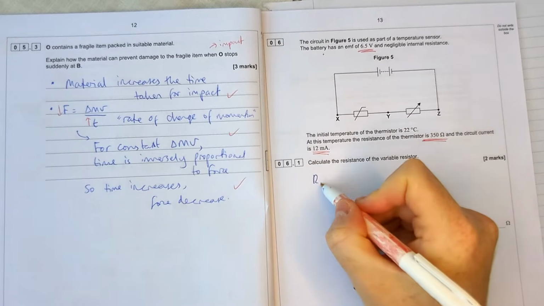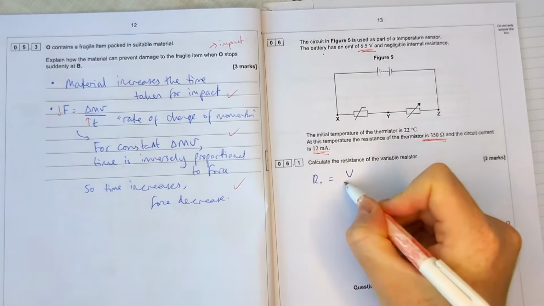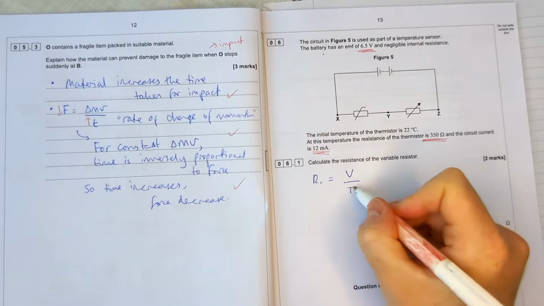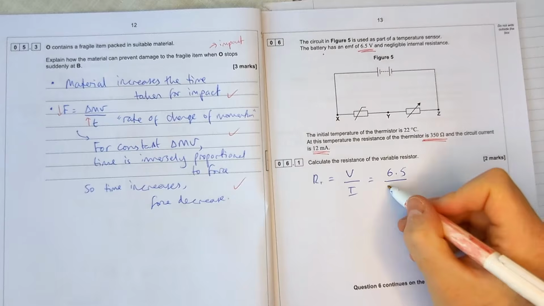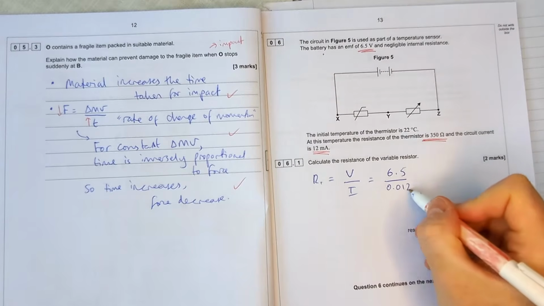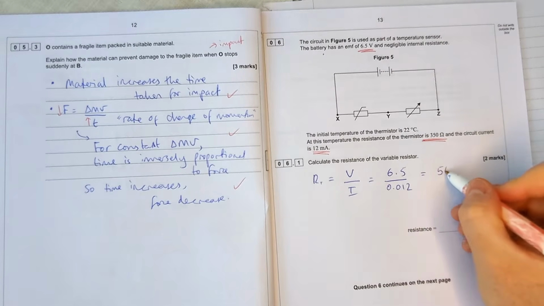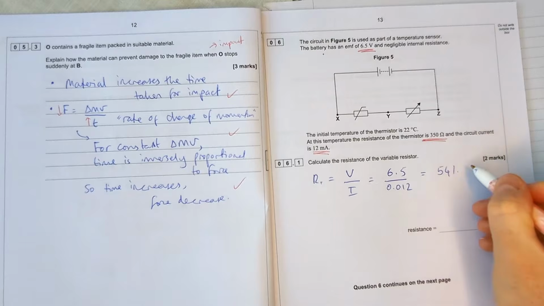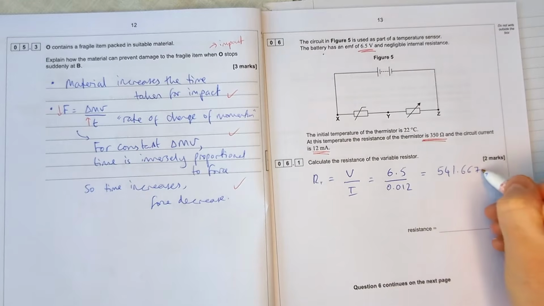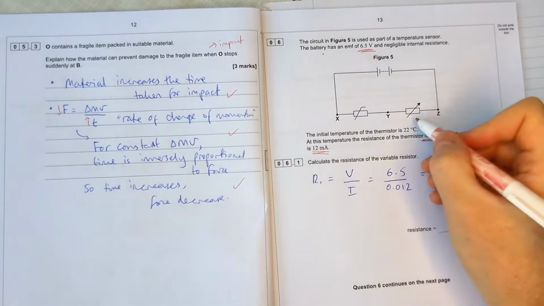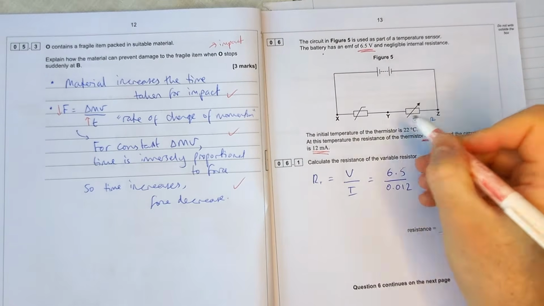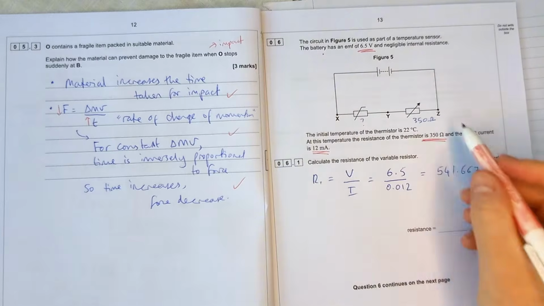So the total resistance is going to be equal to the PD, or EMF in this case, because it's a negligible internal resistance, divided by the current. So 6.5 divided by 12 milliamps in regular amps, which is going to equal 541.6 recurring. So round it there. So we know this is 350, we don't know what this is. It means the total resistance is that.